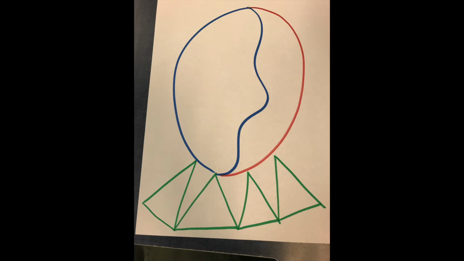Next, draw something fancy around the neck. I made one that looks like a clown. Make sure you're using geometric shapes like squares or triangles or rectangles.